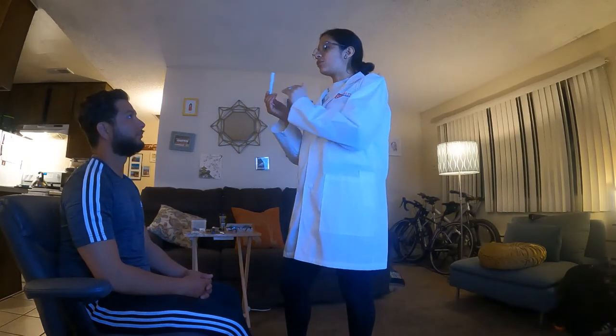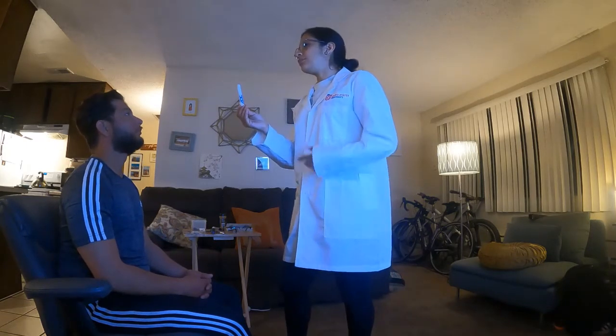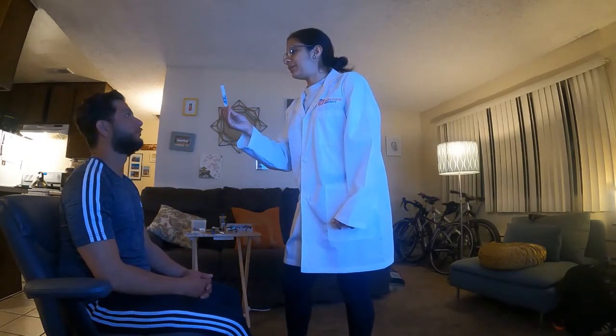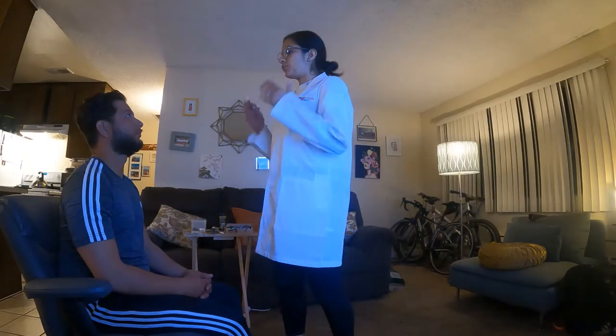Now I'm going to test for convergence. I'm going to ask you to follow the pen light, and I'm evaluating that the patient's eyes go towards the pen, towards the middle, as we go closer to the nose bridge. Just follow the pen light. Okay, and that was normal. Both eyes went inward and followed the pen light.